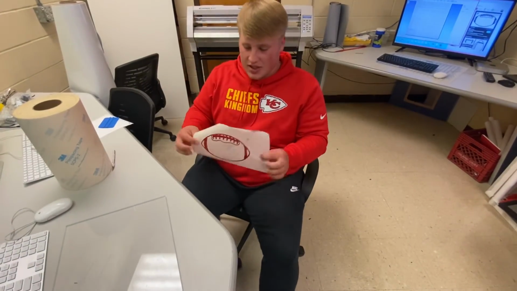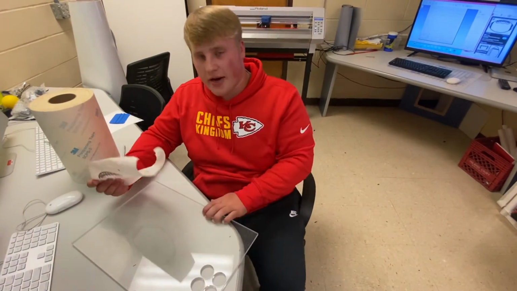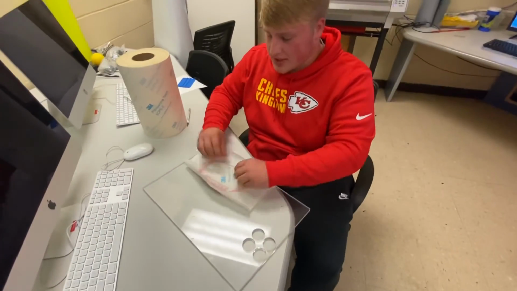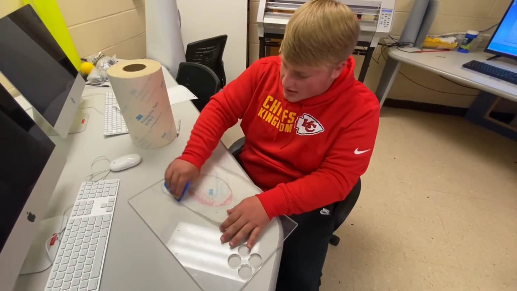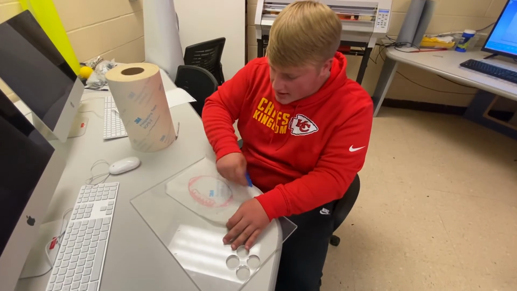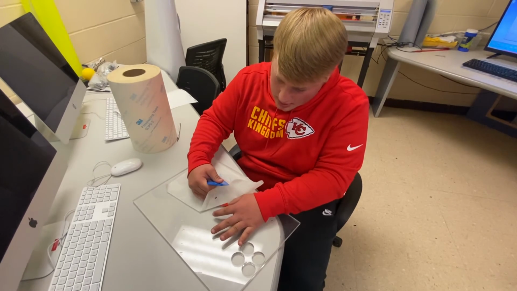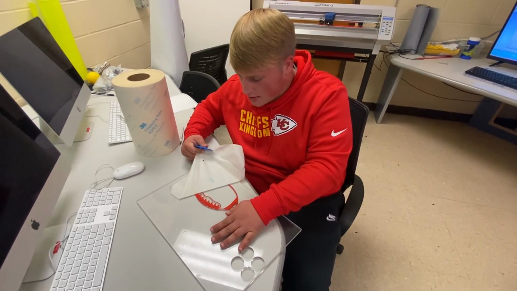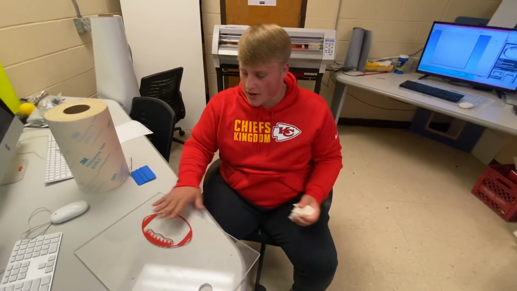And then the next step is, so you have this right here, the next step is to put it on your desired place to put it. For this, I'm just going to put it on this piece of glass right here. And also when you're transferring it back over, you probably want to use this again. Get all your air bubbles out, make sure it sticks. Pull it up nice and easy, and then it should come off like that. And now you have your image desired and your vinyl is cut.